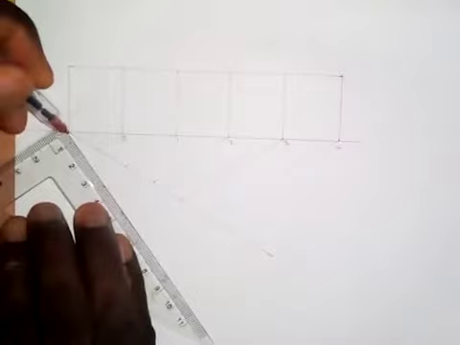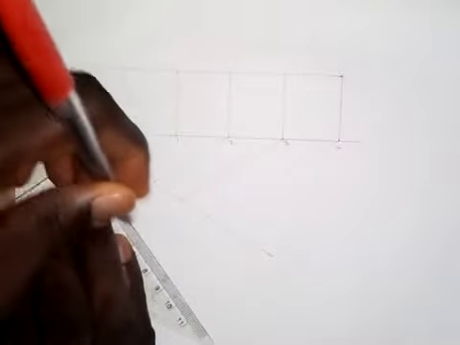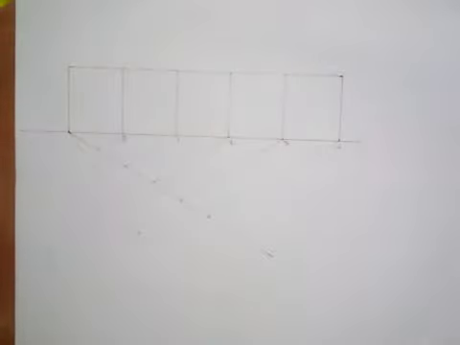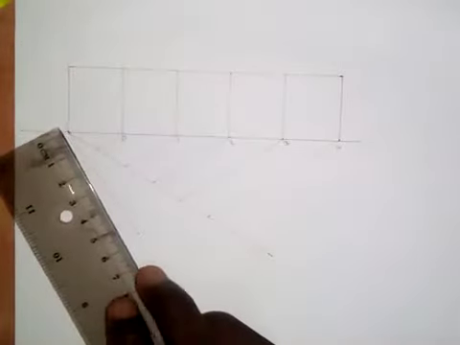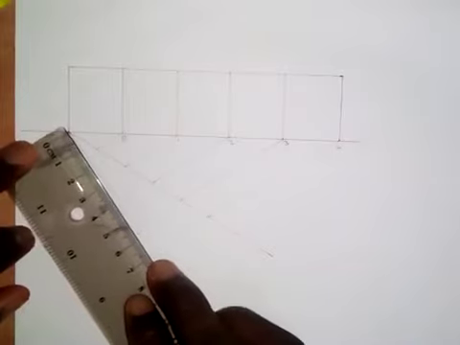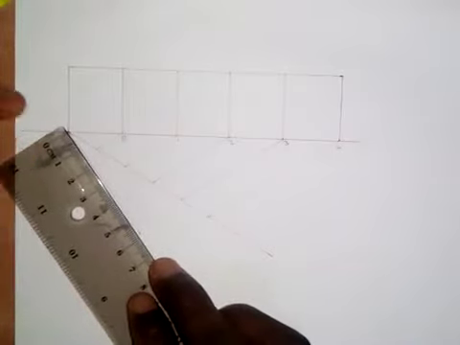We see it here right now. So I just take like 5 millimeters. From here, I want us to see everything about this.